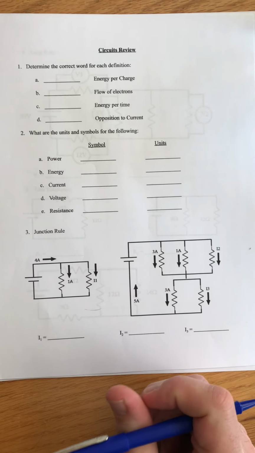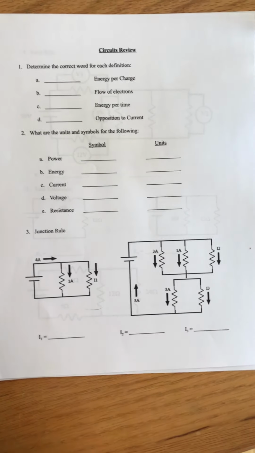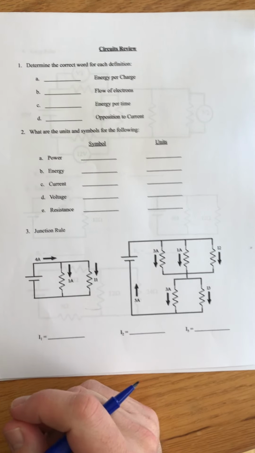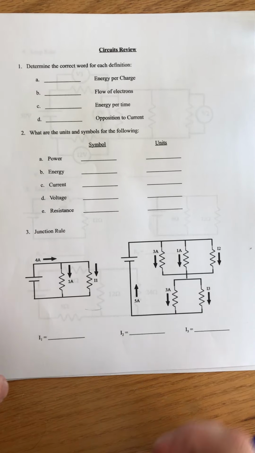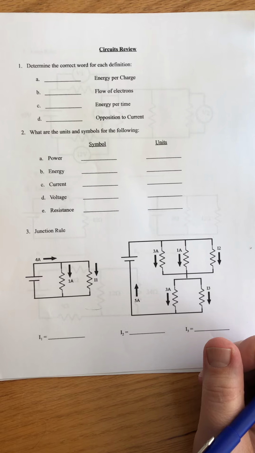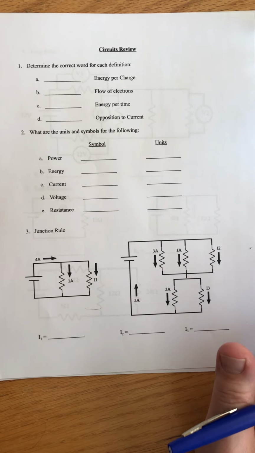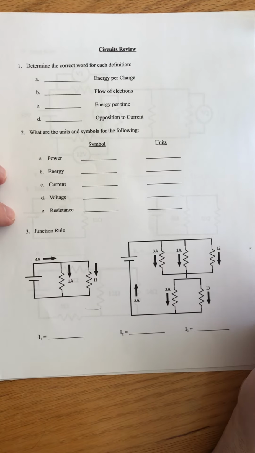Hello, welcome. I'm going to post how to solve, or what the answers are for this worksheet, and go through it. So right off the bat, let's go over some of the definitions.